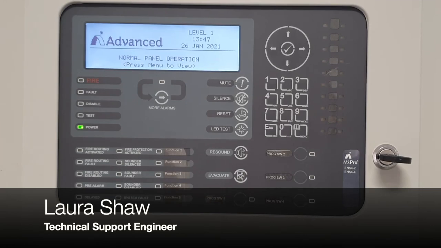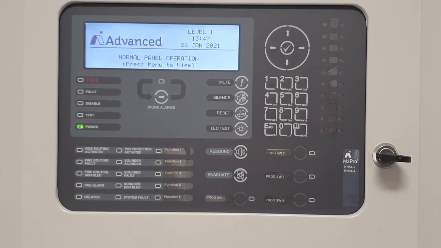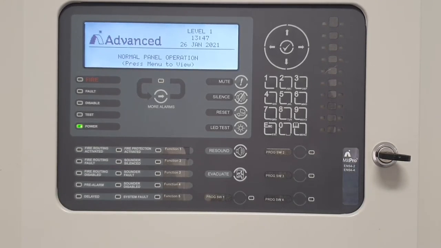On an MxPro 5, devices can be disabled across the network, but on an MxPro 4, disablements will not go across the network unless a disablement group has been programmed. Once a zone or device has been disabled, the disabled LED will show on the panel display.